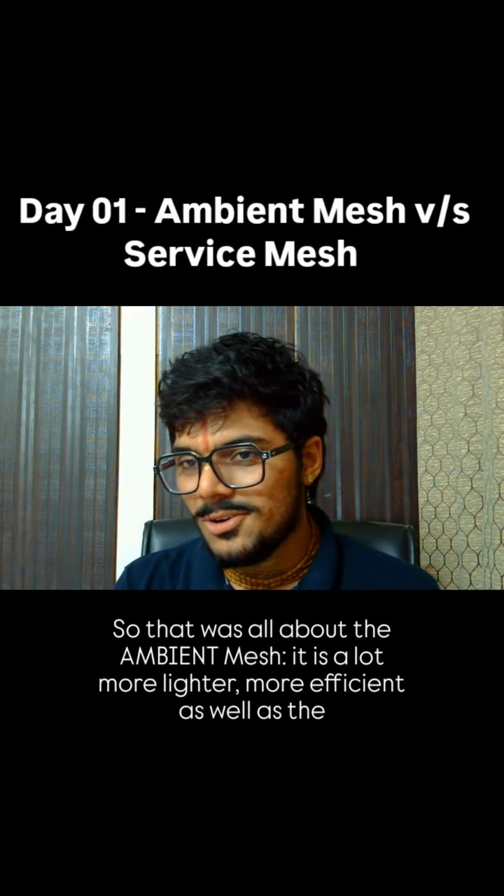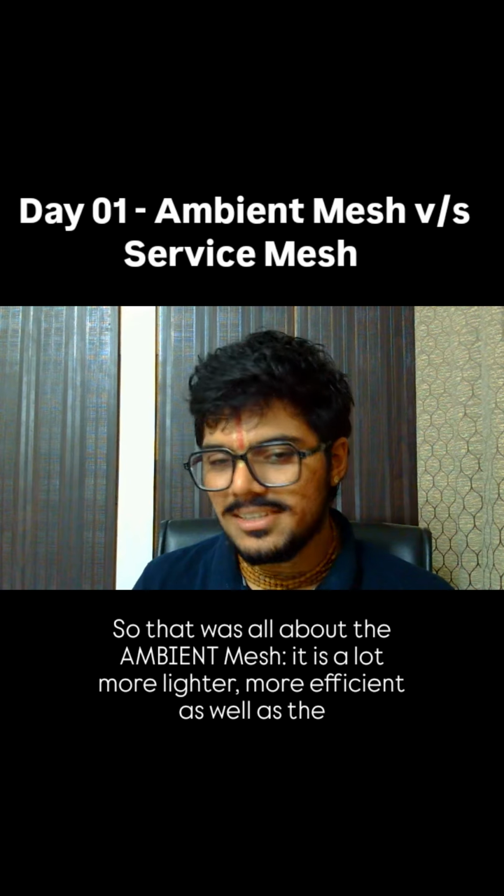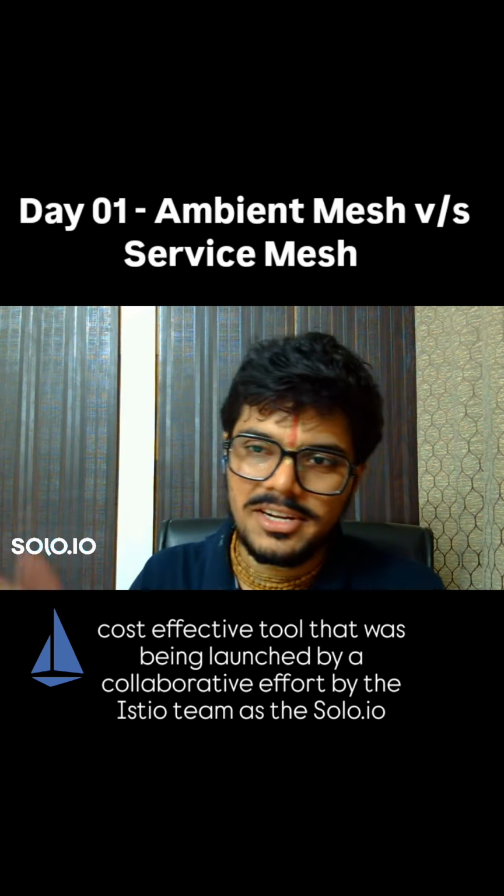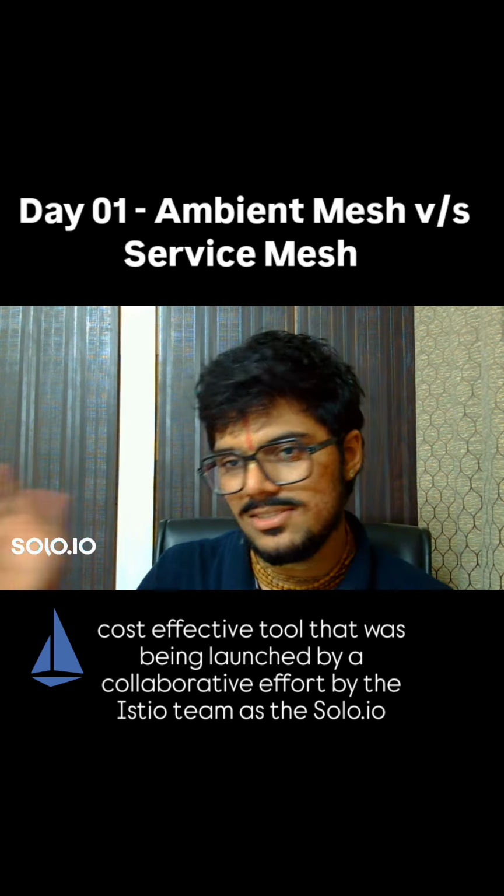So that was all about the ambient mesh. It is a lot lighter, more efficient, as well as a cost-effective tool that was launched by a collaborative effort by the Istio team as well as Solo.io.